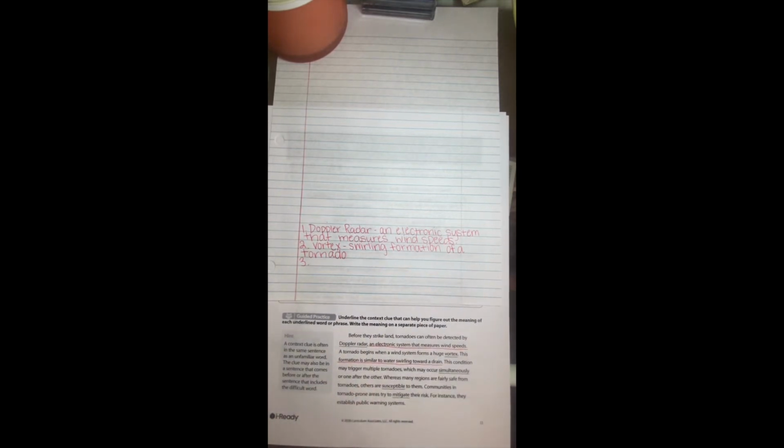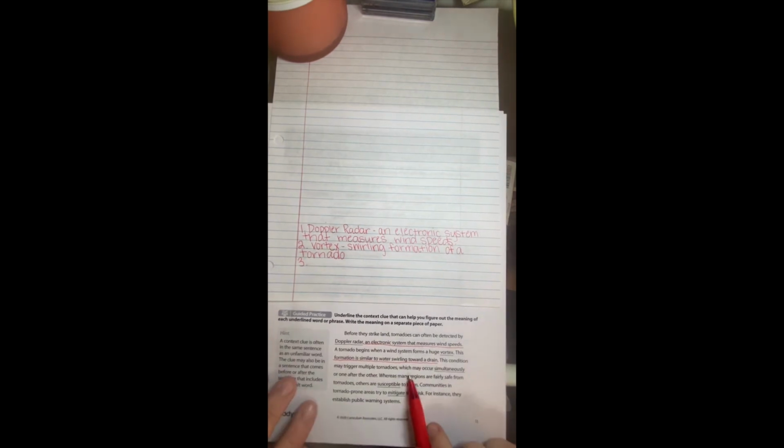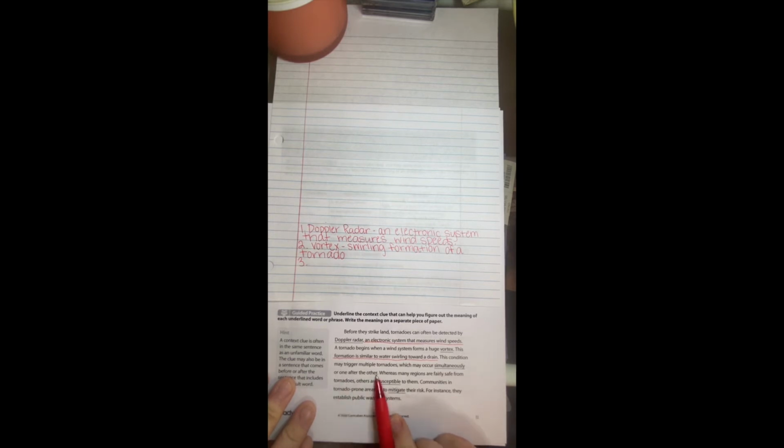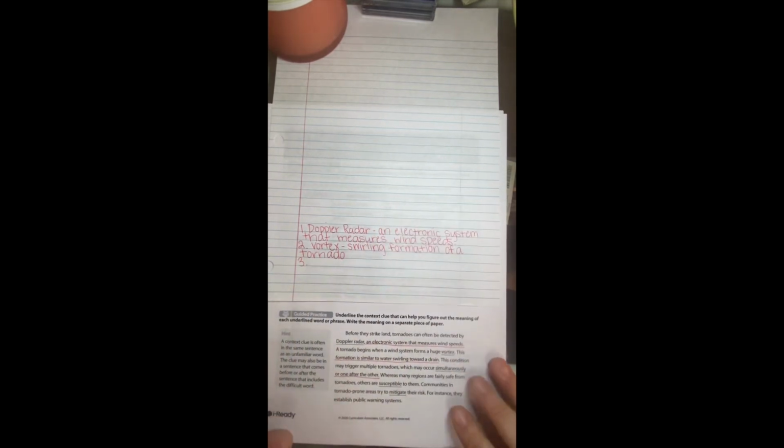Okay. This condition may trigger multiple tornadoes, which may occur simultaneously or one after the other. Let's refer back to our signal words again. So if we look at definition, it says or. So let's take a look at that here. It says which may occur simultaneously or one after the other. So here again, just like number 1, it's just giving us the definition directly.